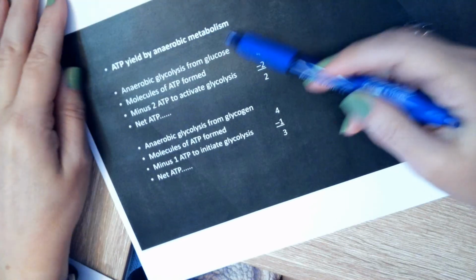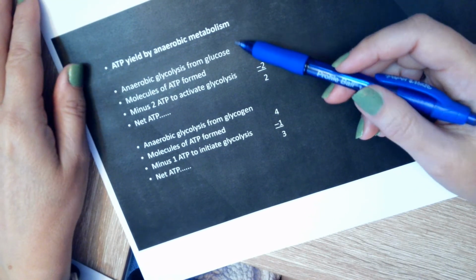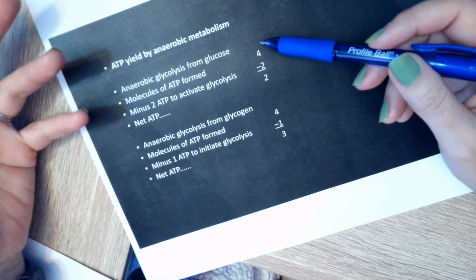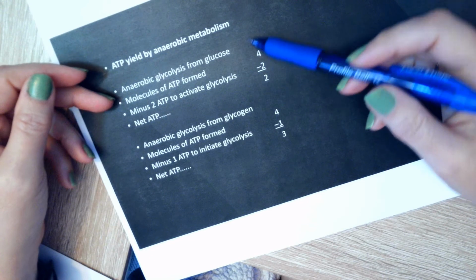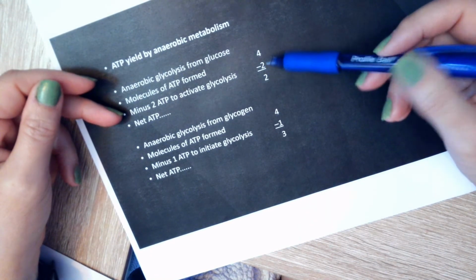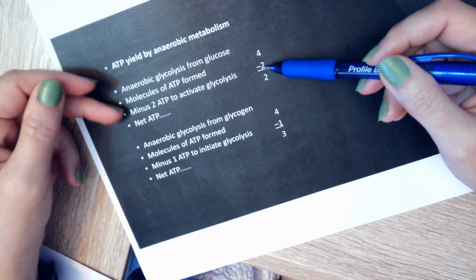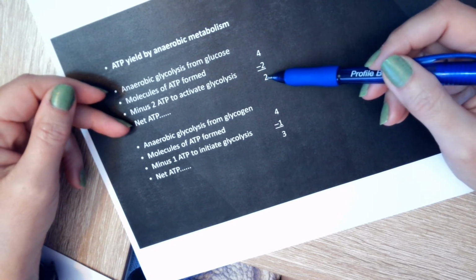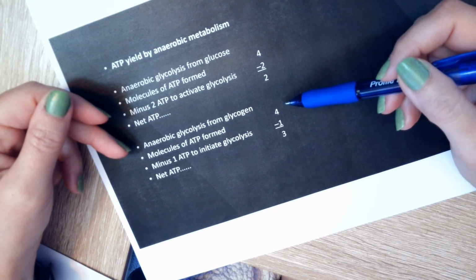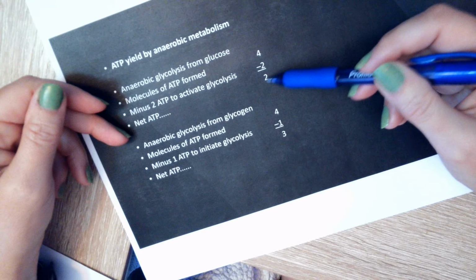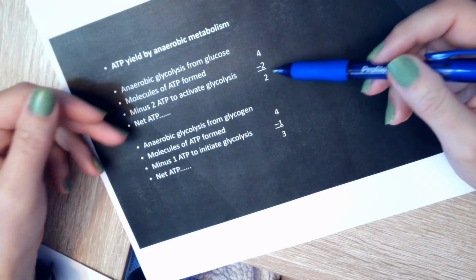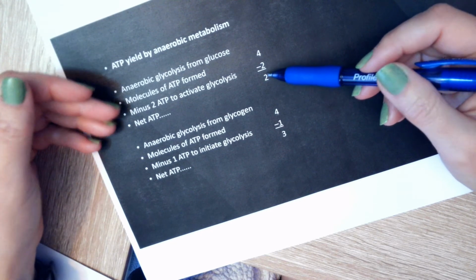Okay, so the ATP yield for anaerobic metabolism is obviously a whole lot less than it is for aerobic metabolism. So we make 4 ATP during glycolysis, but it took us 2 to get started in the first place, so our net ATP is 2. So that's just a lot less ATP than what we had from the electron transport chain.